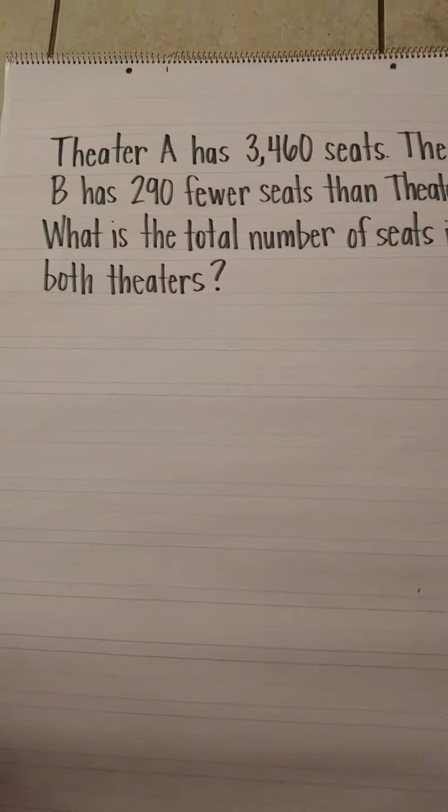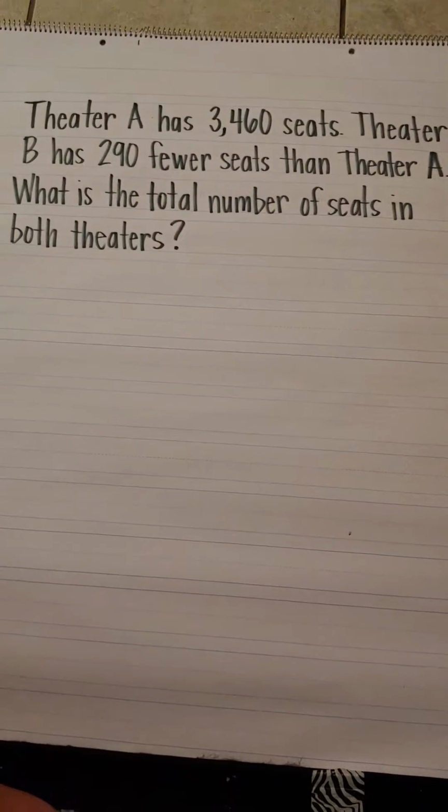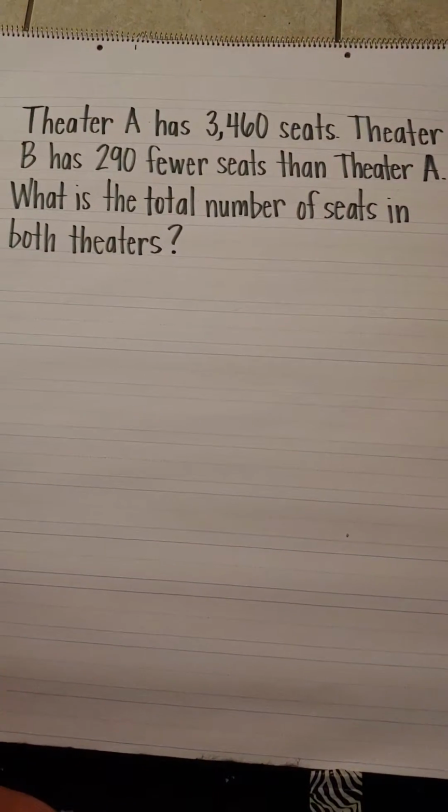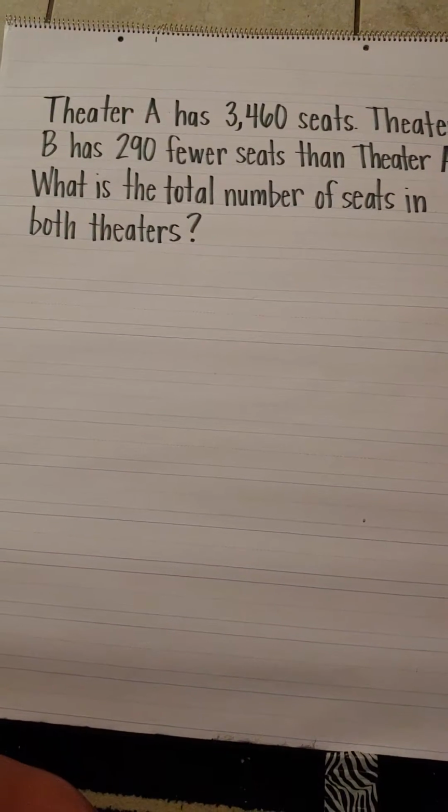Okay, the problem says Theater A has 3,460 seats. Theater B has 290 fewer seats than Theater A. What is the total number of seats in both theaters?